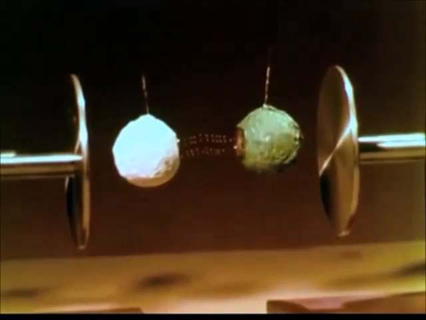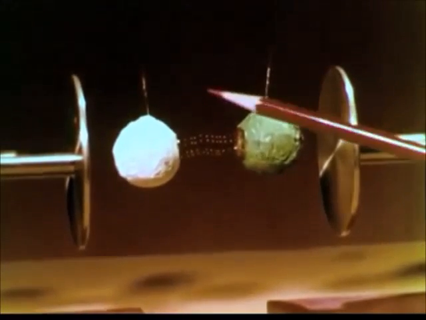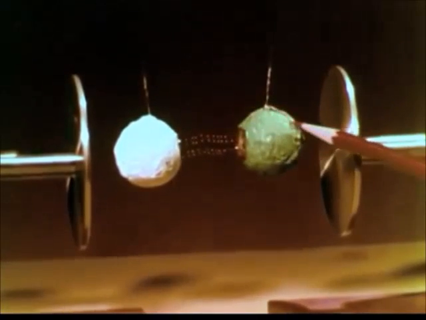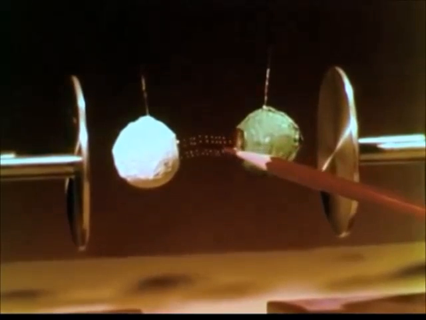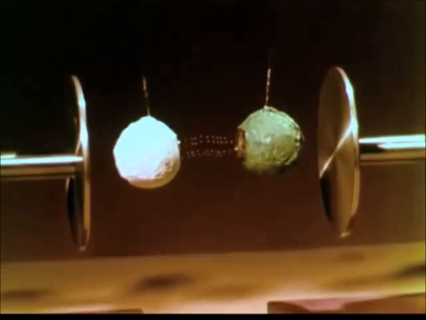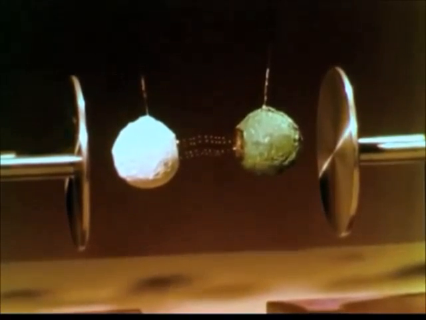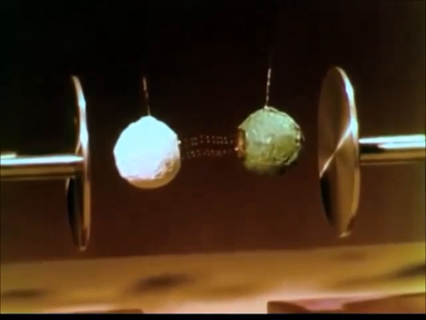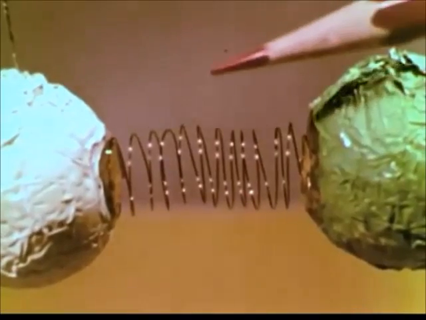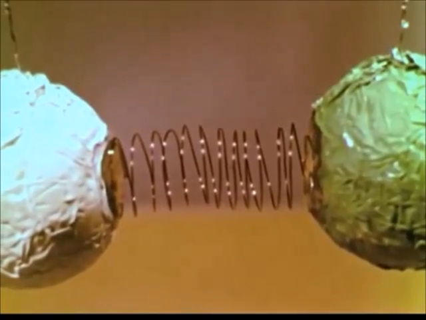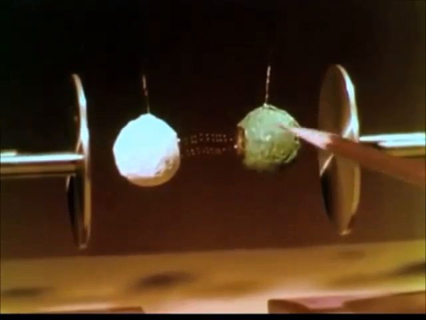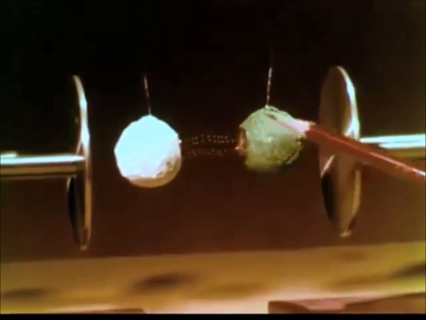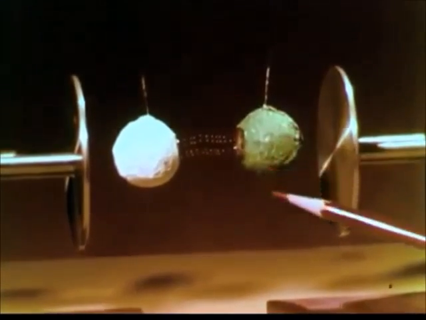To model the hydrogen chloride molecule, we can use two lightweight spheres connected by a spring. These, of course, represent one hydrogen atom and one chlorine atom, held together by a bond. The spring rather accurately represents the bond. We have put a positive charge on the hydrogen and a negative charge on the chlorine.